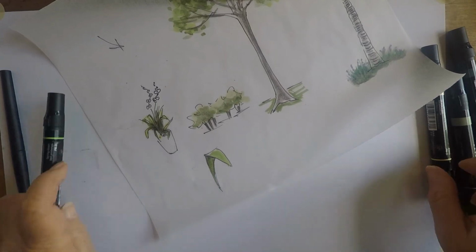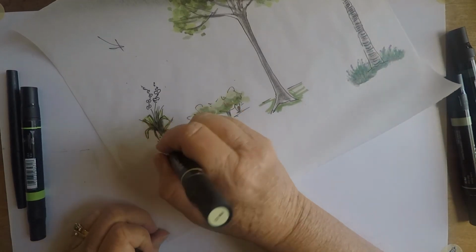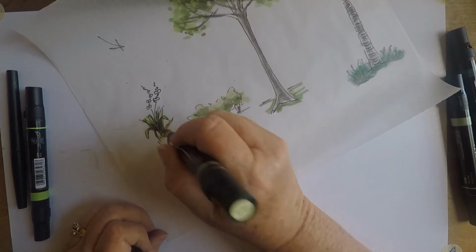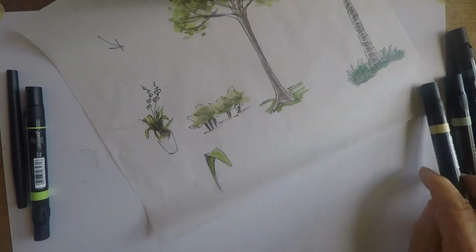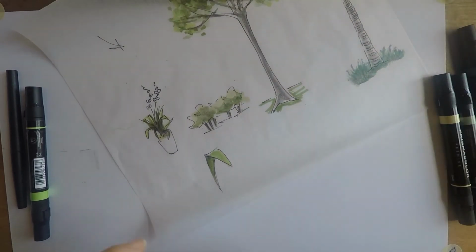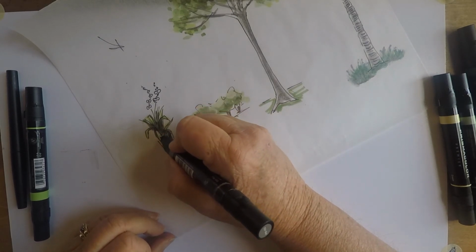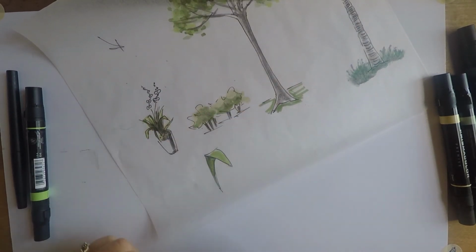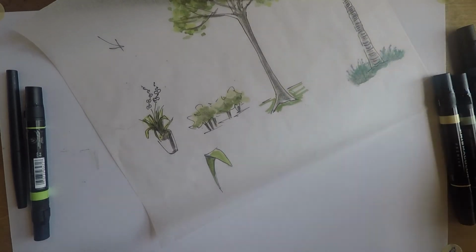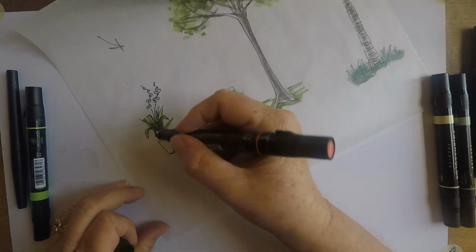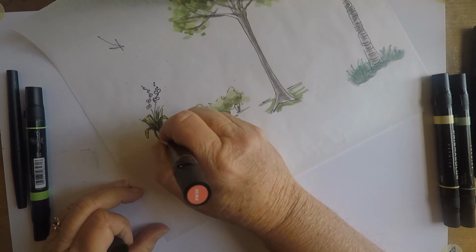Sometimes I'll do potted plants too. I'll add a little bit of this yellow cream, kind of like a moss, you know, where it can sometimes grow out of moss. So I'll put that there. And then I'm going to put a little bit of the 90 here, where the moss overlaps the pot and in the shadow. And then I'm going to take some of this cherry on top of that to create a terracotta pot.